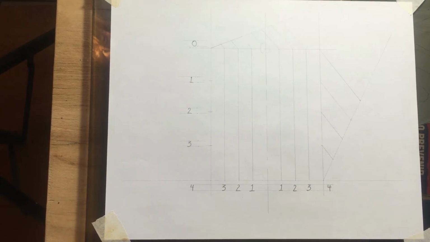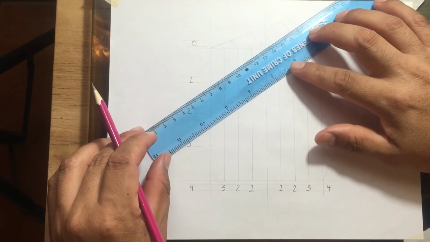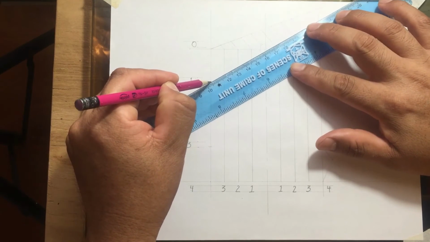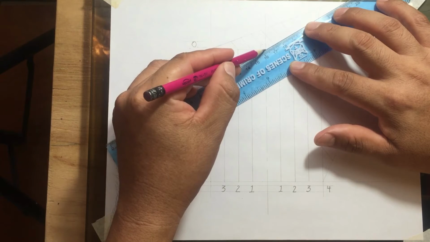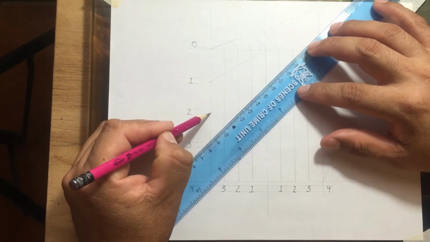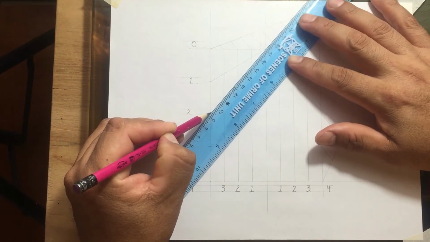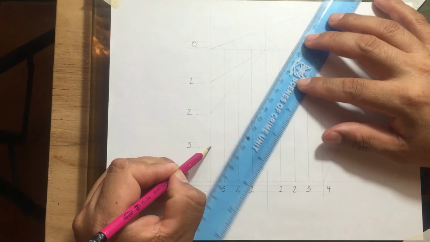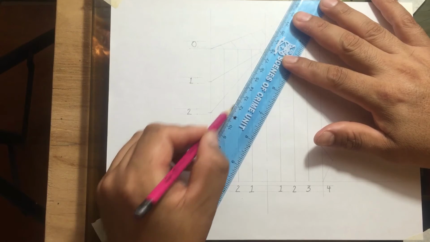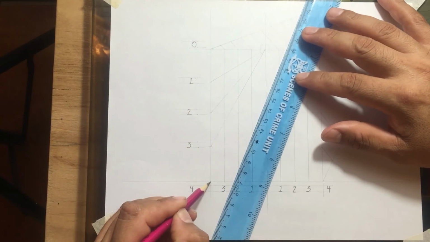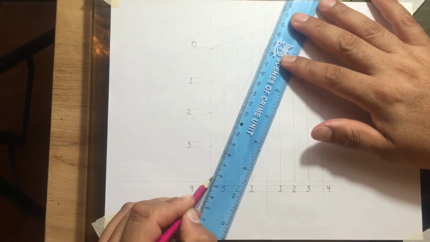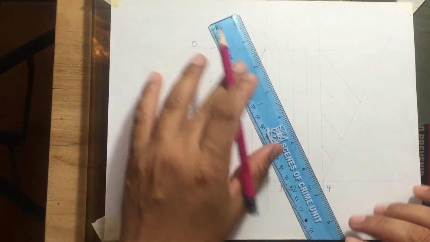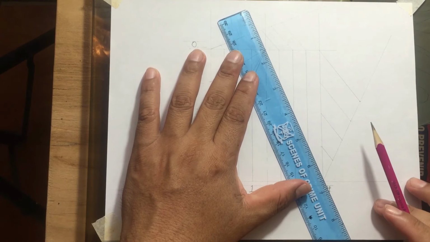So we're going to go one by one. On my left hand side, I'll join point 1 to the center at the top. Construction line. Point 2 to the center. Point 3 to the center at the top. Point 4 to the center.